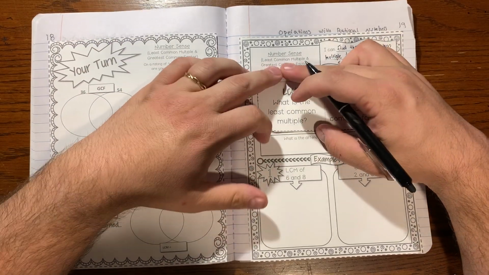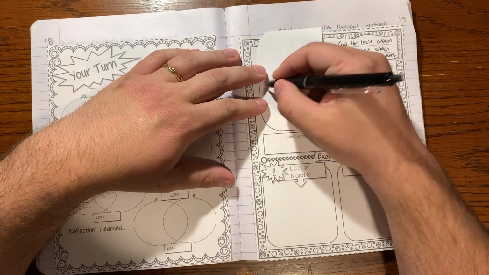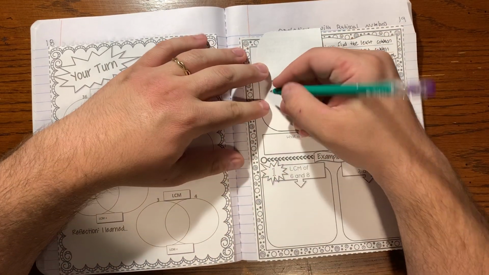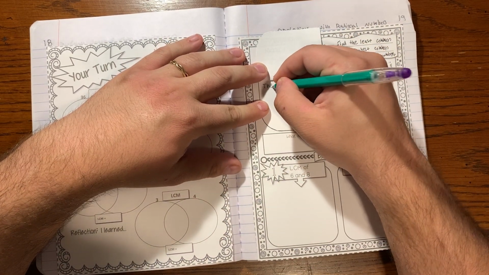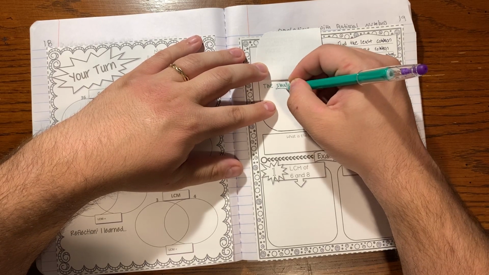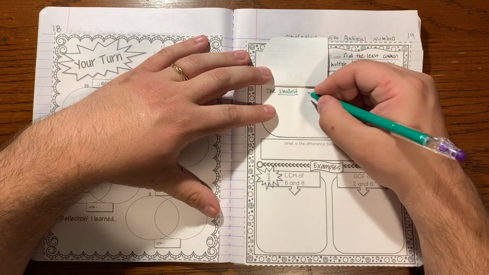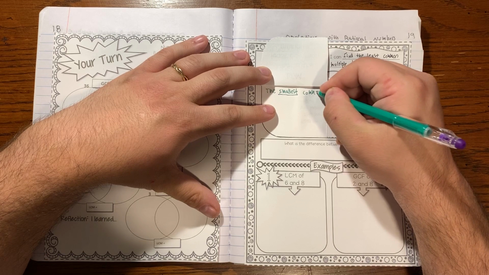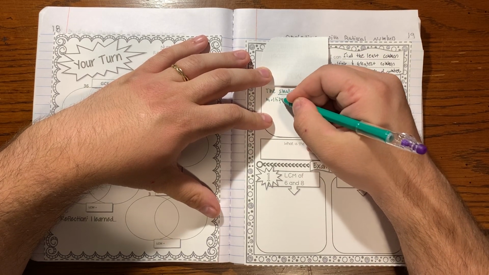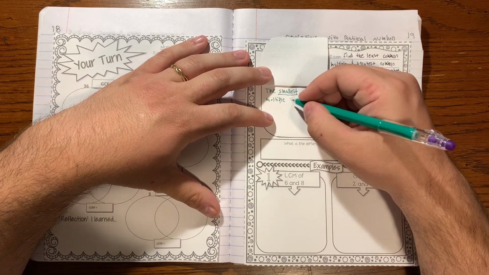Okay, the least common multiple. So that is the smallest, and let's do that in a different color. I'll do that one in green. This is the smallest, I'm going to underline smallest, common multiple that is divisible by both numbers.